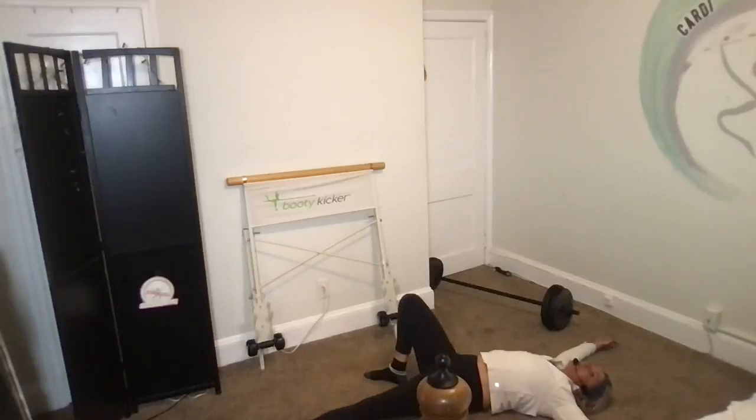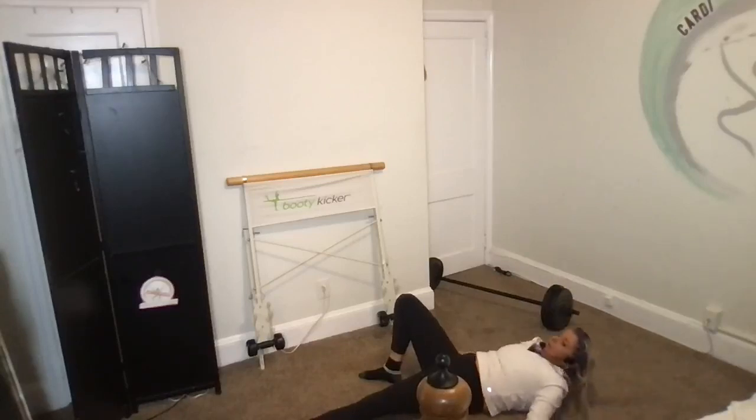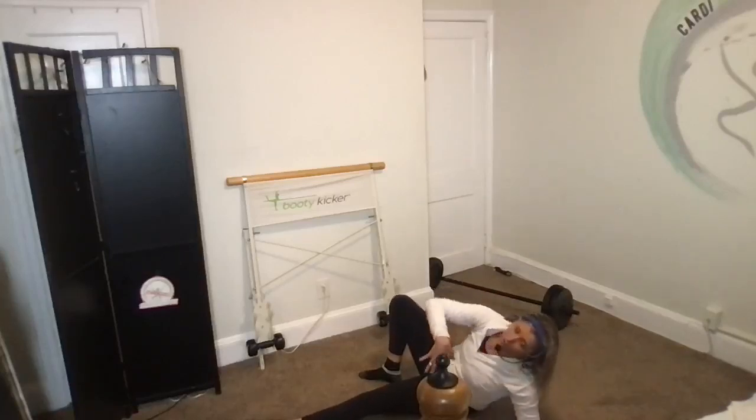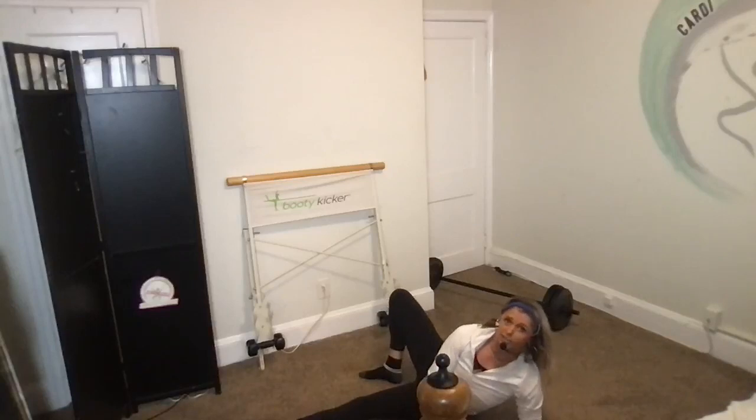Now we have to get up to a seated position. How do we do that? If you cannot roll up because your core strength is not there, then you help yourself up by lifting and trying to think about peeling one disc up off the floor at a time. So you're transitionally now into this almost sideline position.